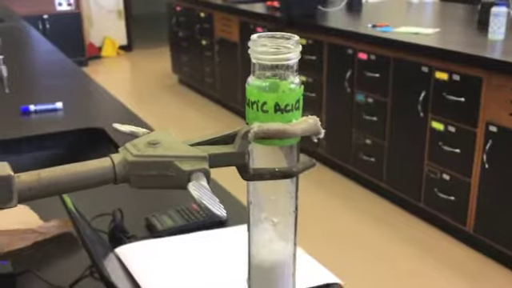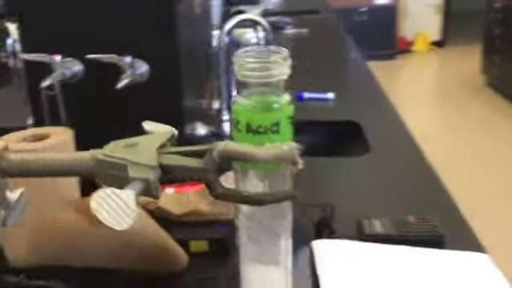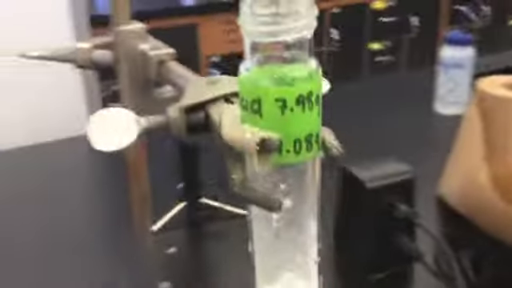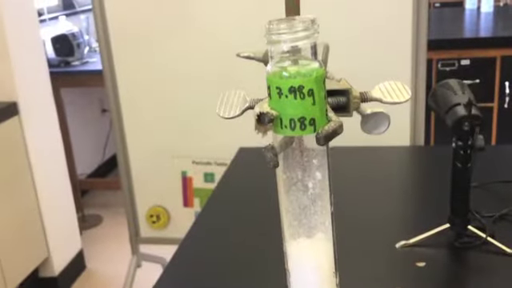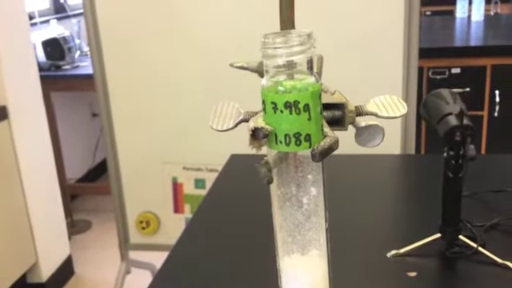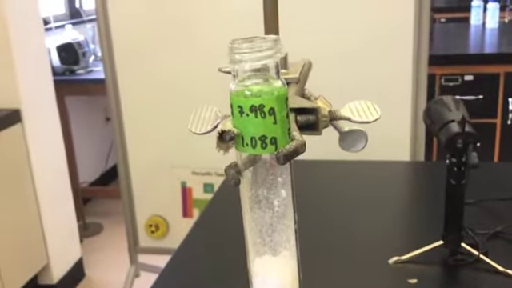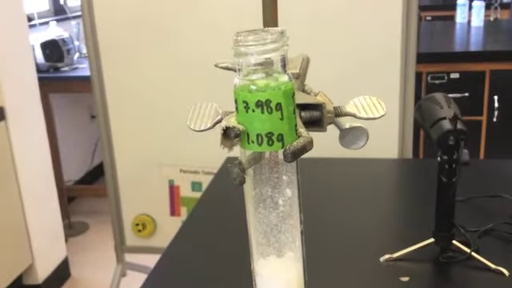We will now proceed to melt the lauric acid and benzoic acid mixture. This will have a green label. Be sure to record the mass for both the lauric acid and the benzoic acid.